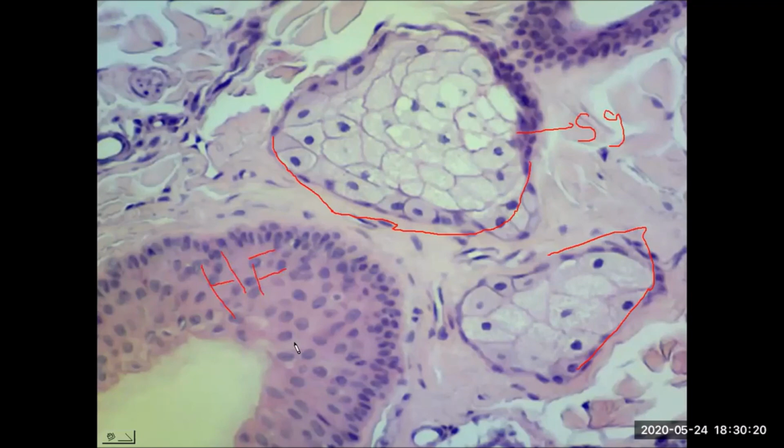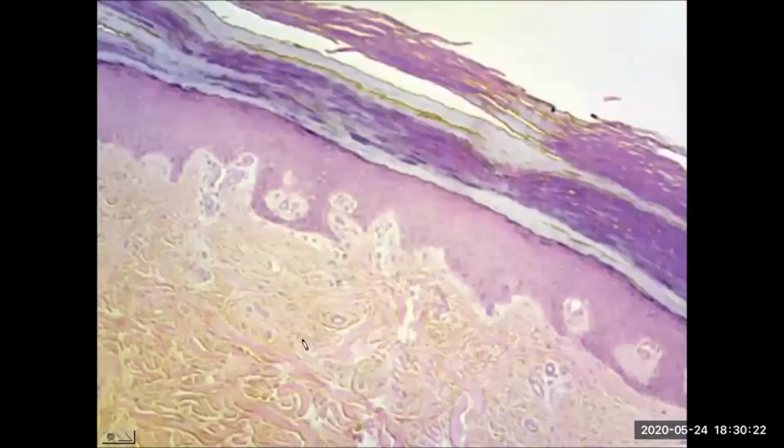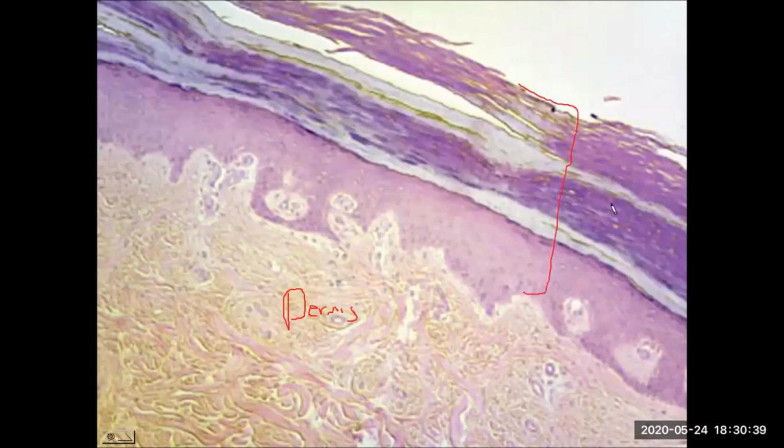So another feature of the dermis are now the dermal papillae. So here we are in the area of the dermal layer. And we can see those protruding segments. This is a sample of thick skin. If you notice the prominent epidermis. And we're using the thick skin sample because the dermal papillae are much more prominent on thick skin.